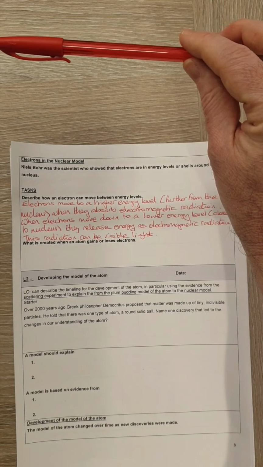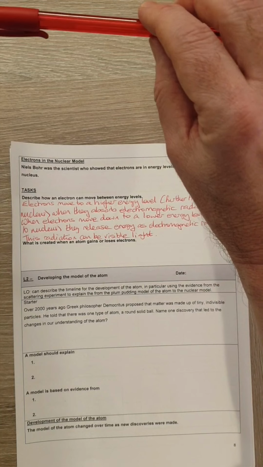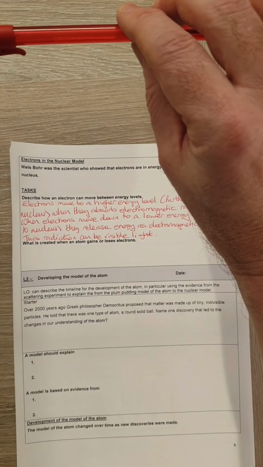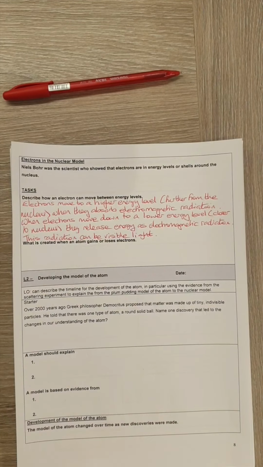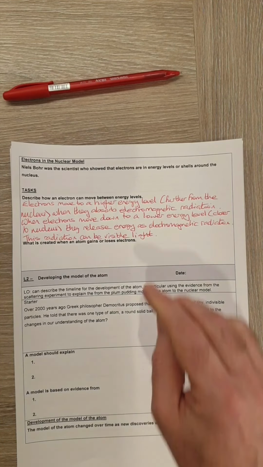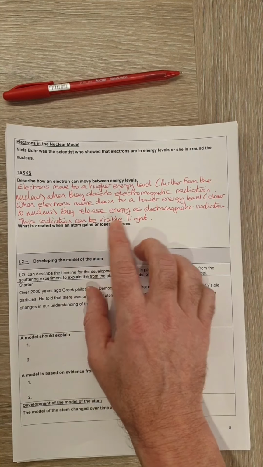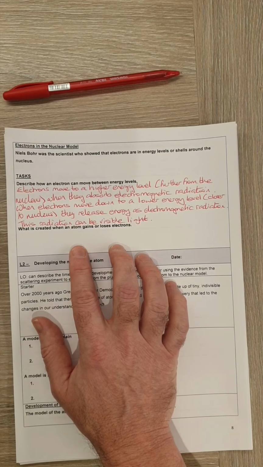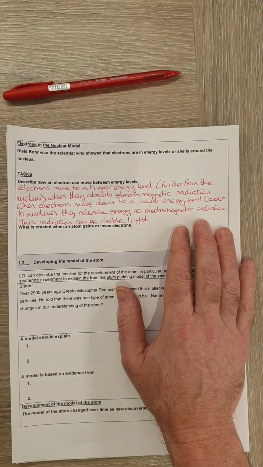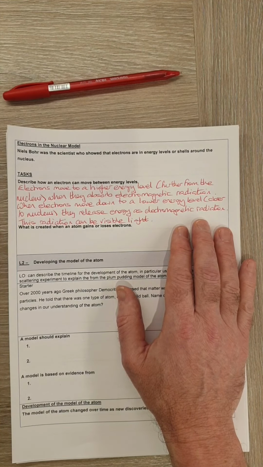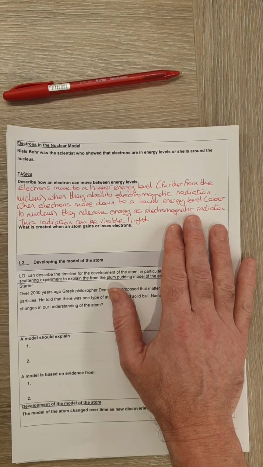When it falls back down, it releases that energy. Here I have the pen at a higher energy level. When it falls, we can hear the energy has been released as sound energy in this case. When the electrons move down to a lower energy level, they release the energy as electromagnetic radiation, which can include visible light. So that can cause things like metals to glow.